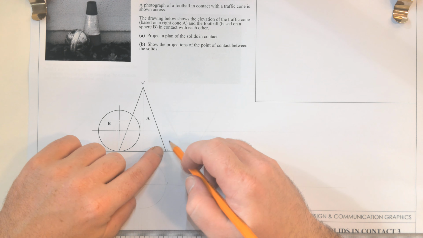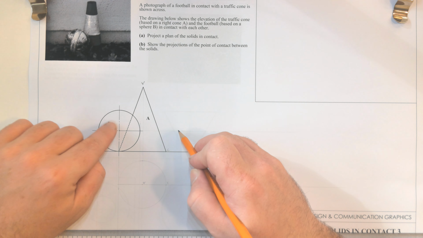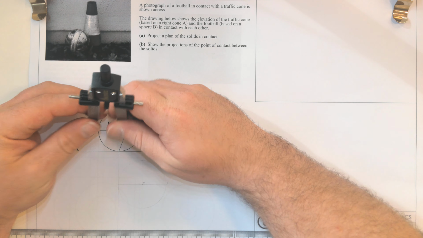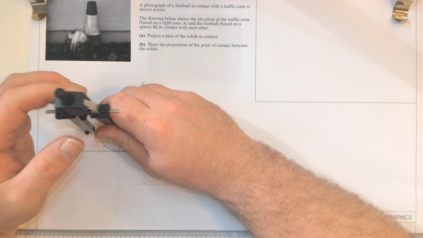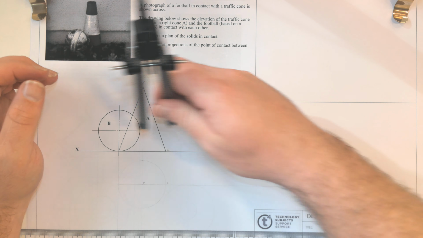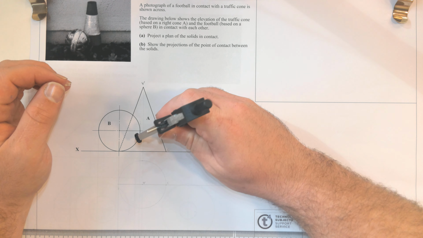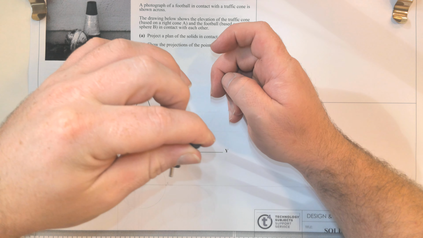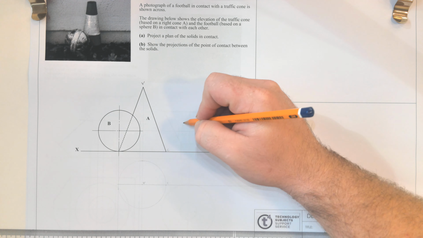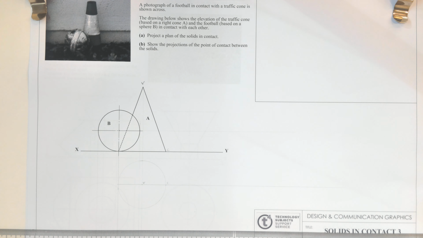We then need to find where the center point of the ghost sphere for B will be, how far out it will be. It will have to be this distance away, so this radius. I'm going to take that radius, and I'm going to just swing a nice little arc from this point here, and I'm then going to just come out perpendicular to this extreme generator.